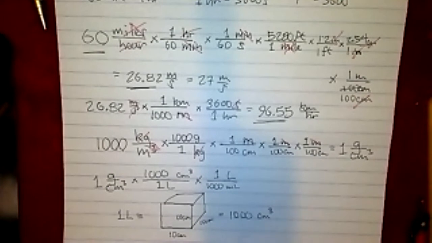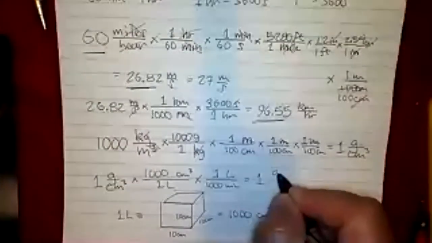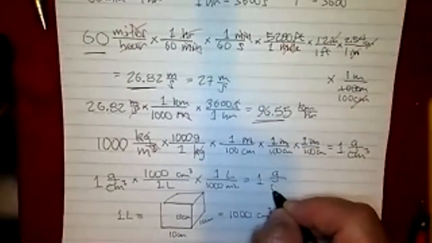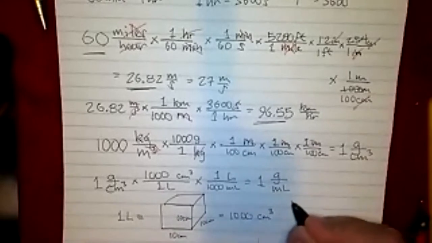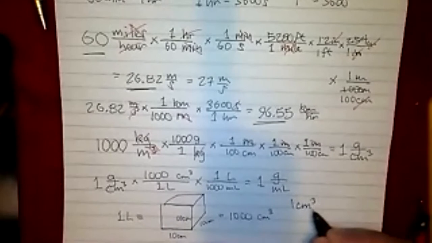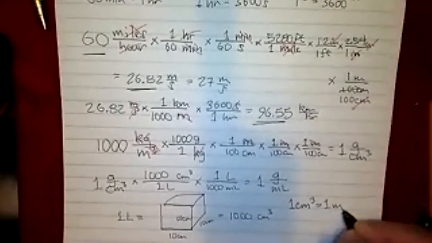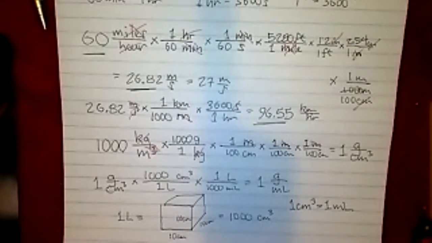So we actually discovered something new. We found that the density of water is also 1 gram per milliliter, and we found that 1 cc, another name for 1 cubic centimeter, is defined to be 1 milliliter. So they're identical.